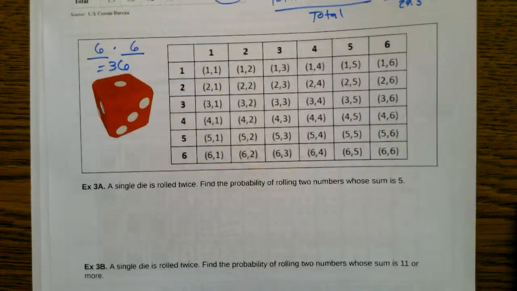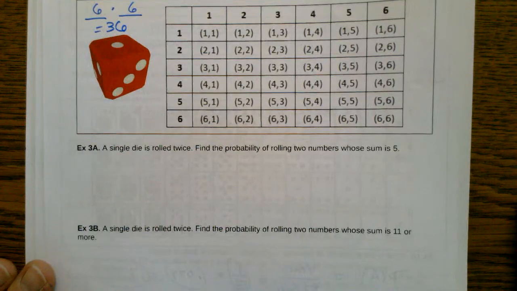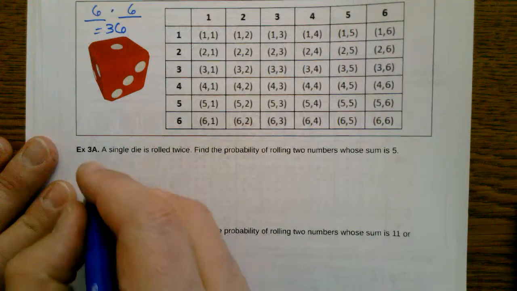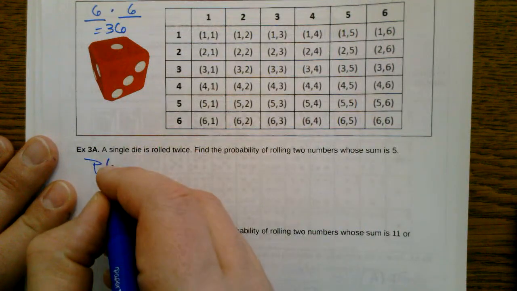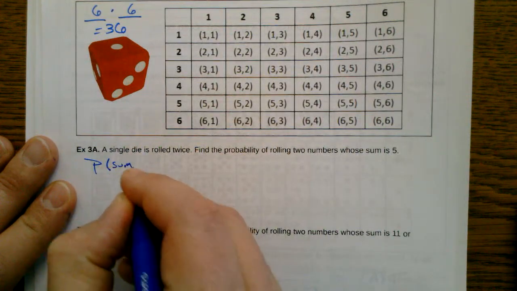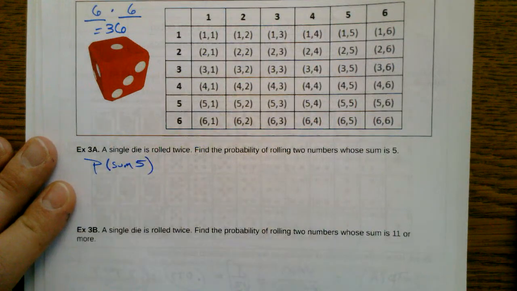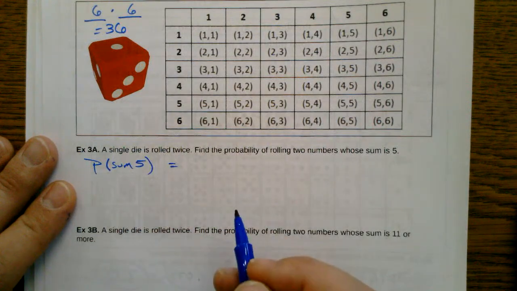So as I take a look, example 3A says a single die is rolled twice. Find the probability of rolling 2 numbers whose sum is 5. So again, I'm going to find the probability of the sum being 5. Now you can just go through and count those out, just so it's in your notes and you guys are following along with what I'm doing. I'm going to look for a sum of 5.